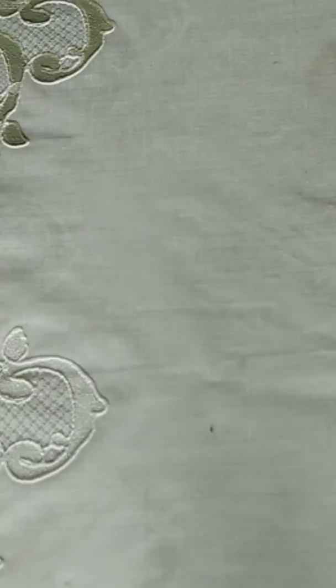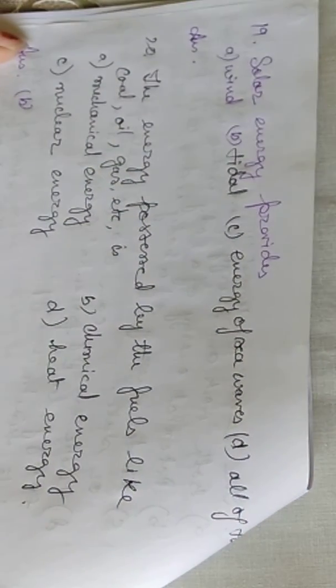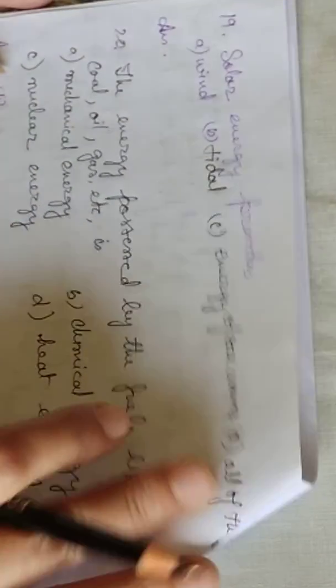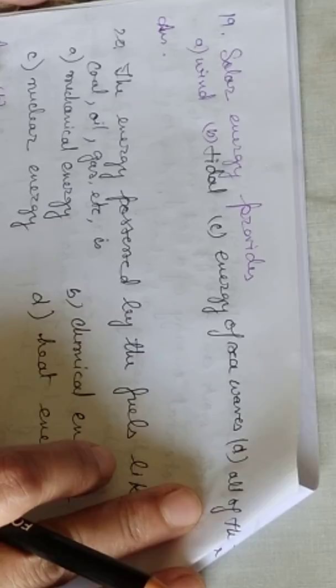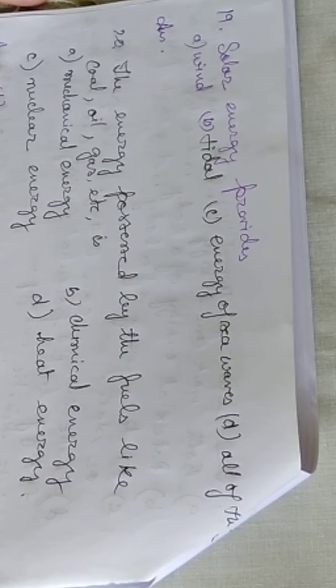Then, solar energy provides wind, tidal, energy of sea waves, all of these. Solar energy, actually, so due to the solar energy, there is wind formation.